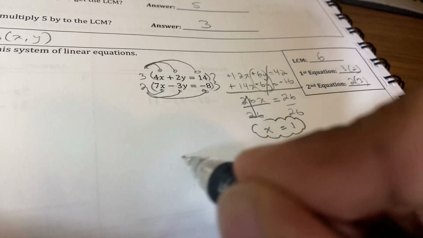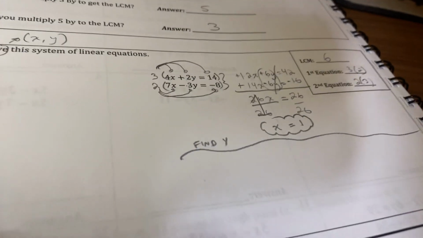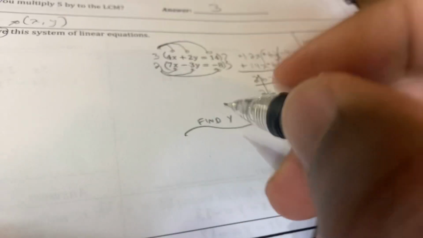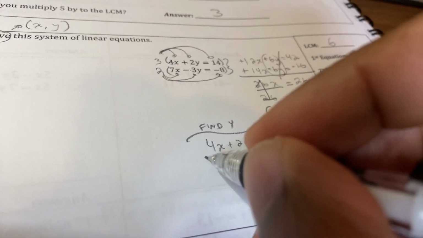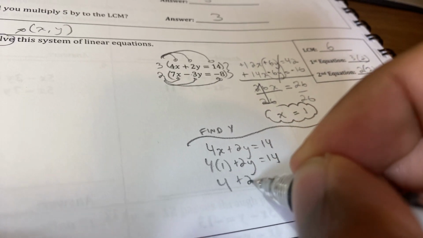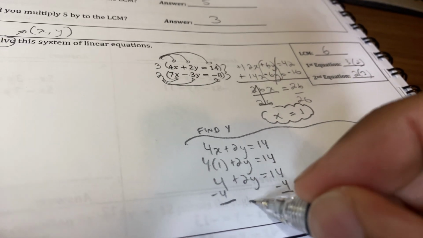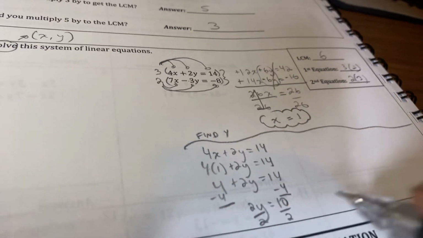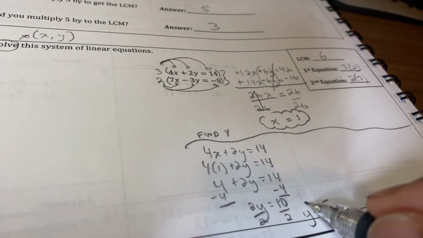But that's not my final answer, because now that I have x, I can go ahead and calculate y. Go ahead and find your y. If you can do this on your own, pause the video. I'm going to use my top equation and substitute 1 for x: 4 plus 2y equals 14. Minus 4, minus 4. 14 minus 4 is 10. Divide by 2, divide by 2. What is y equal to? y is absolutely equal to 5.